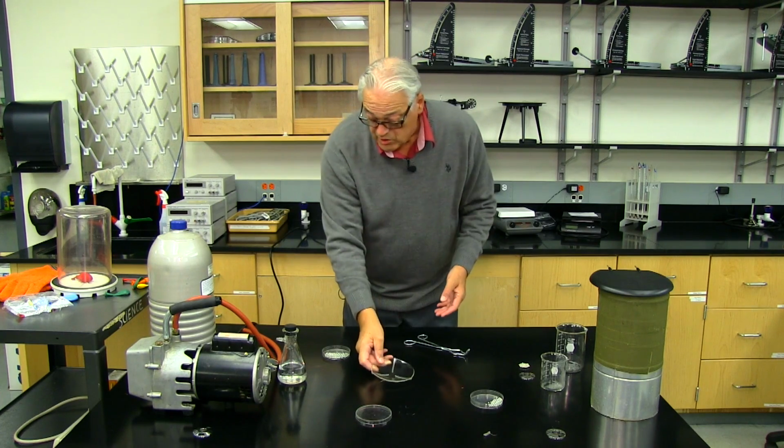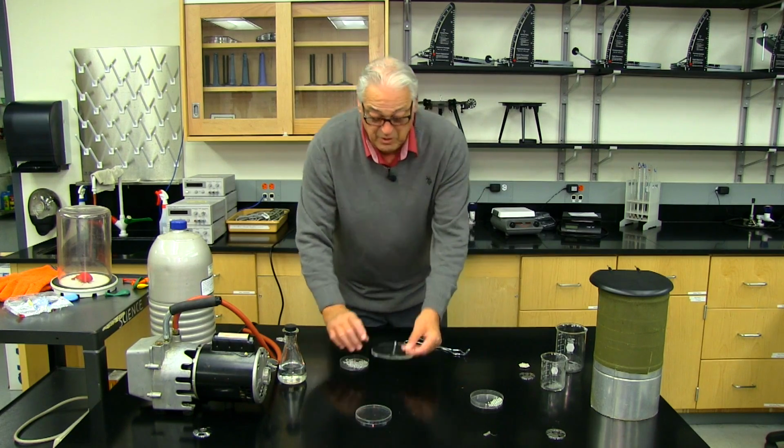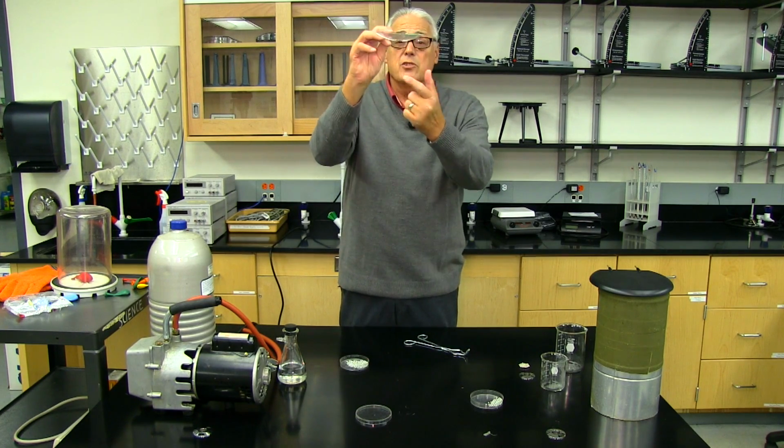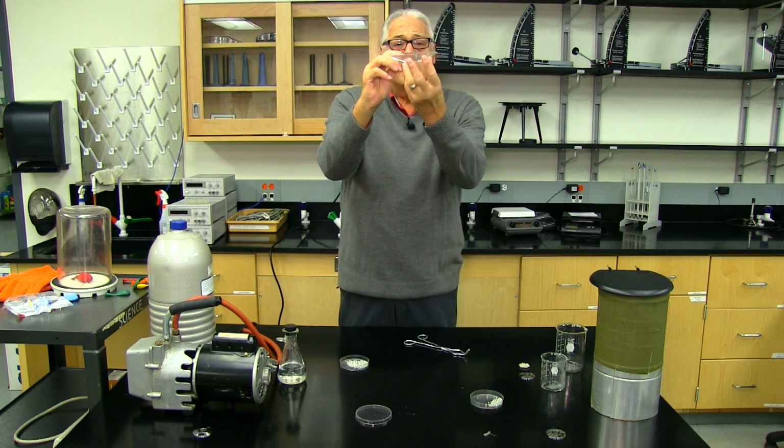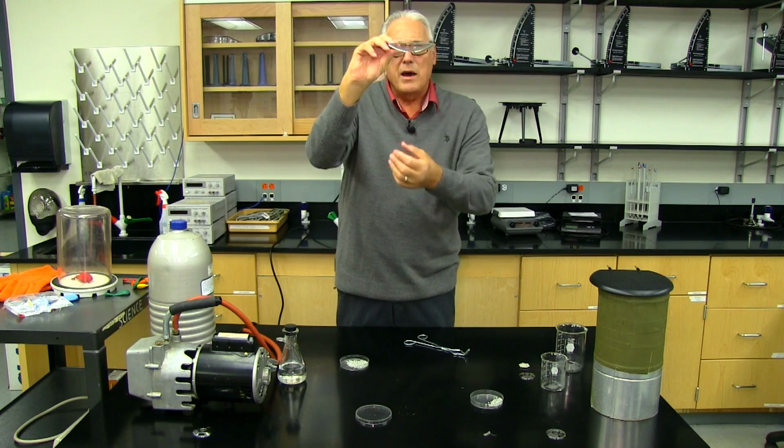And what we're going to do is put some BBs inside here, and let's examine the surface. You notice that the surface is curved here, so that gravity causes the BBs to want to go to the very bottom.